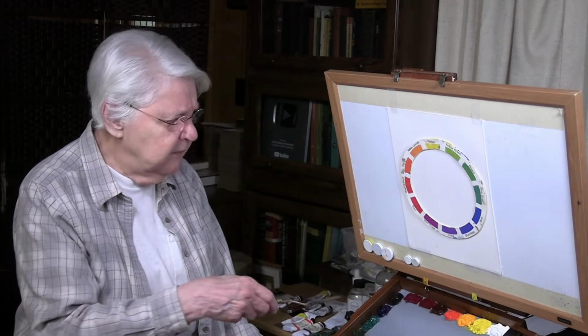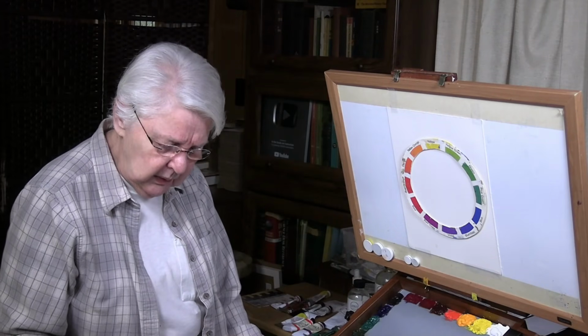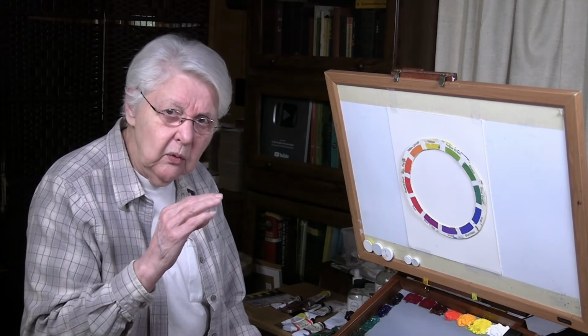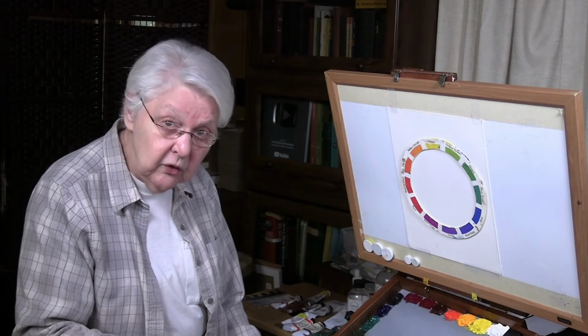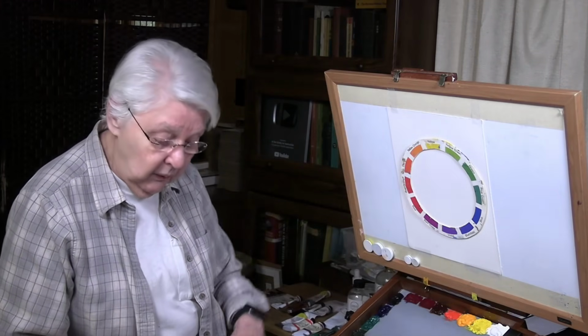The color wheel doesn't show us value, it only shows us hue. So here's what I would like to do. I'm going to take you through a little exercise with two or three colors out of the tubes and show you how to find where they belong on the wheel.